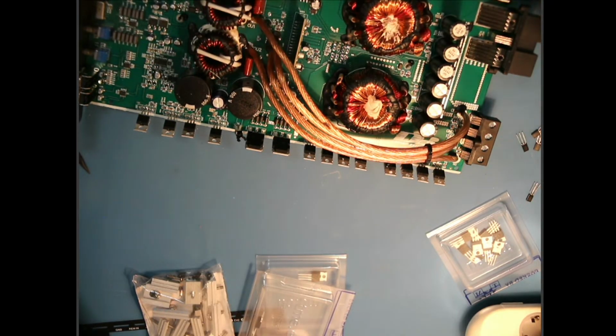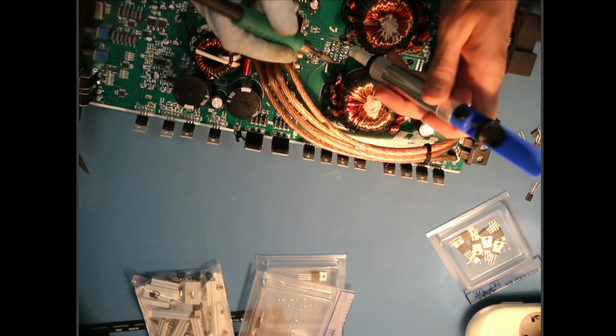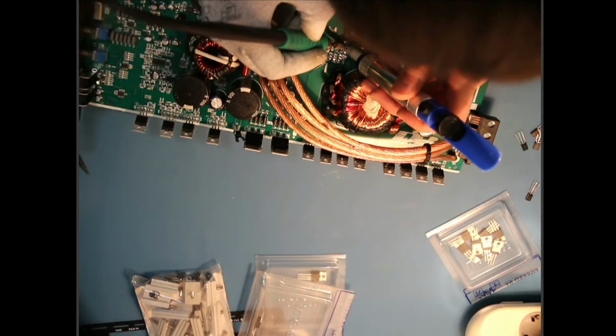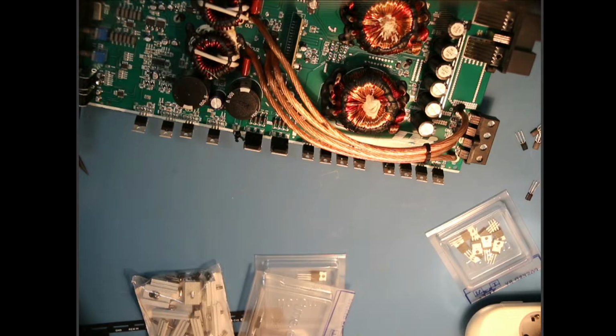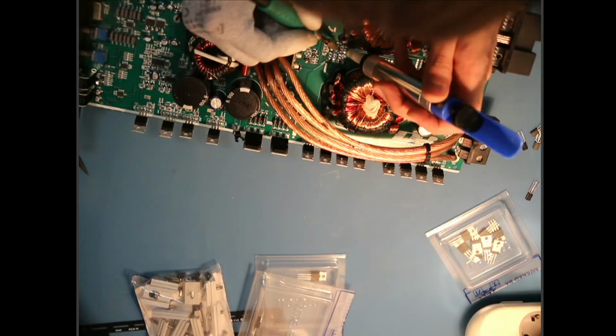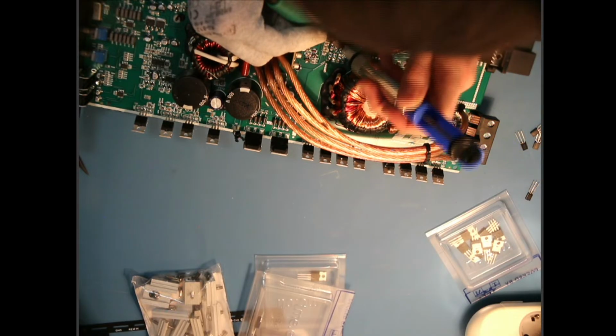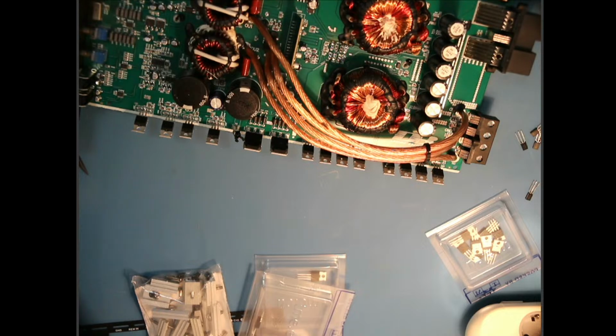It's like a waltz, you know, with these transistors. 1, 2, 3, 1, 2, 3. Let me unclog my pump.